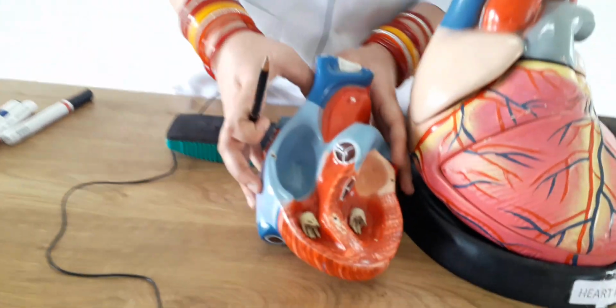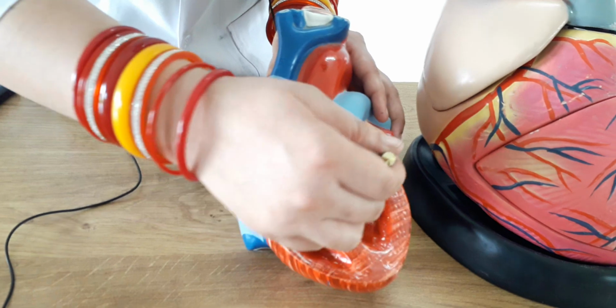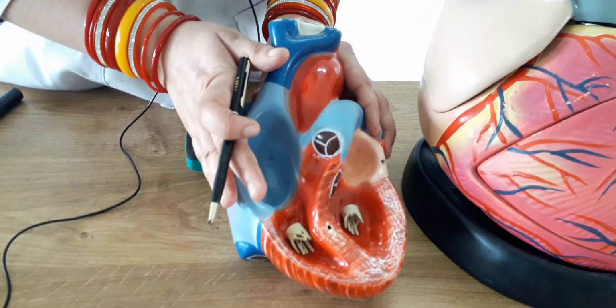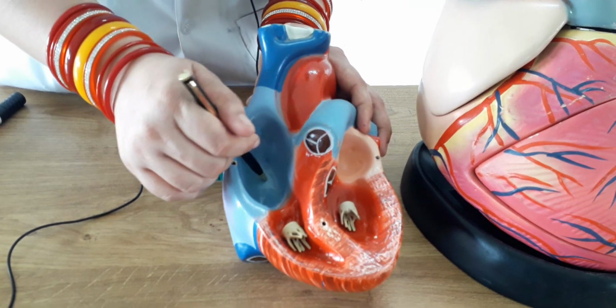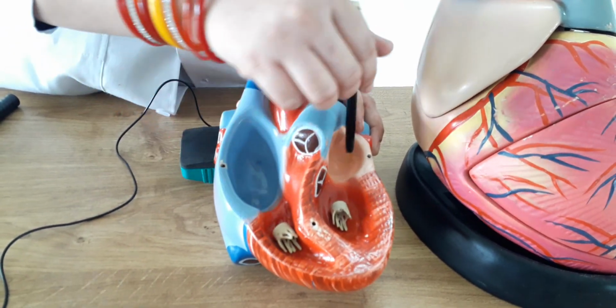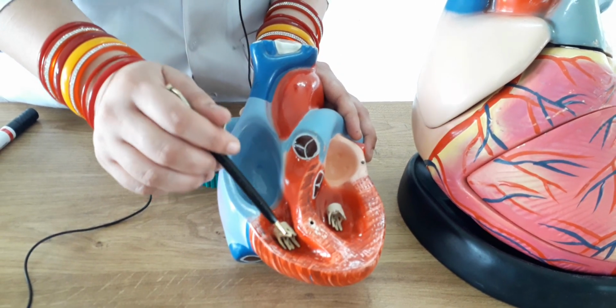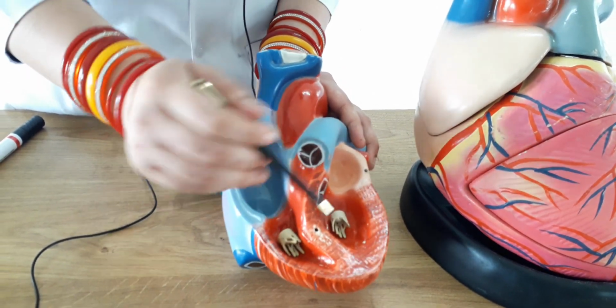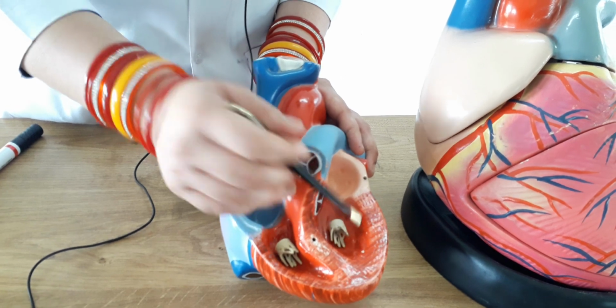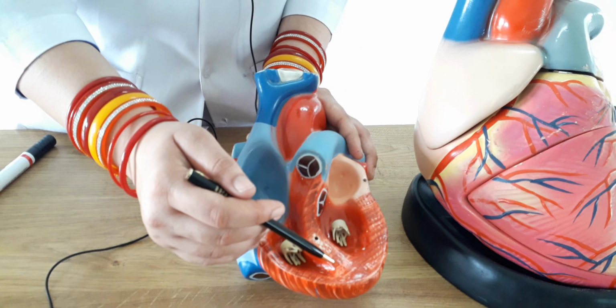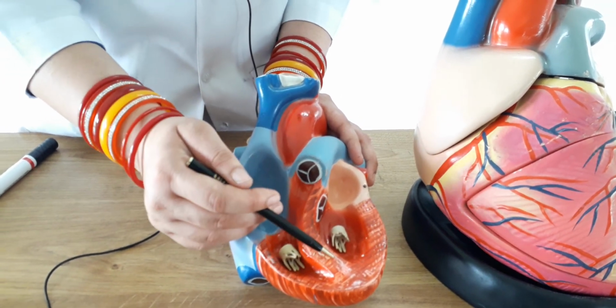In this model, as you can see, these two parts, the upper part, are known as the atrium. This is on the right side, that's why it is known as the right atrium. This is on the left side, that's why it is known as the left atrium. Now the lower chambers are known as the ventricles. This is the right ventricle and this is the left ventricle. The right part and the left part are divided by a septum. This part is known as the septum.